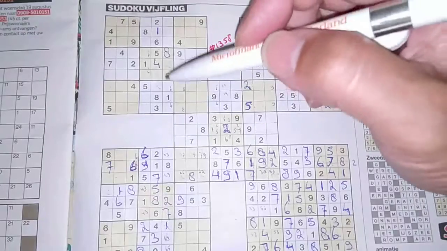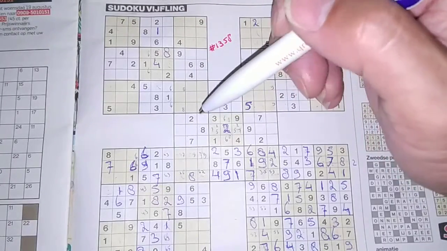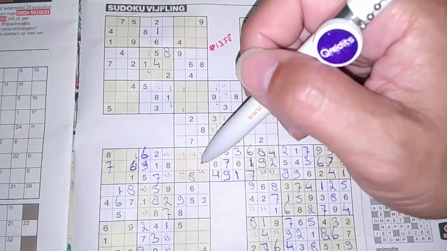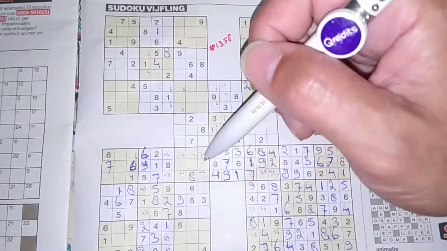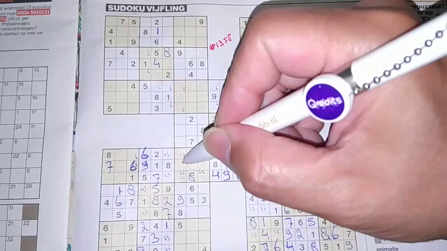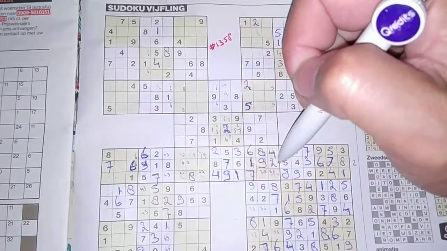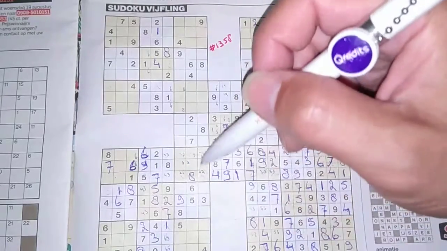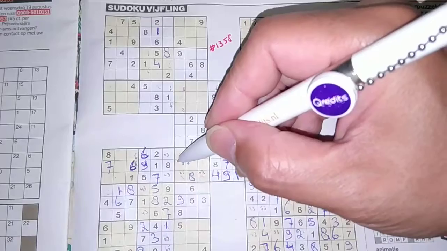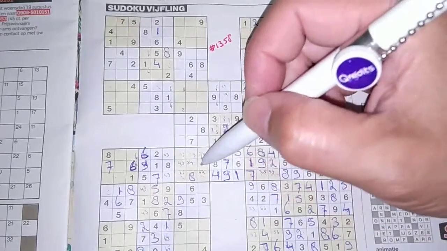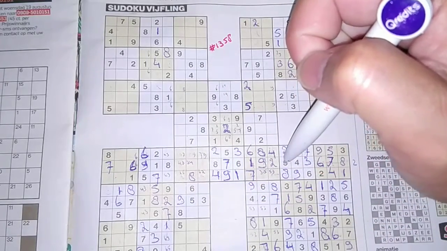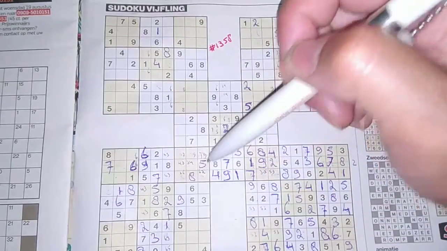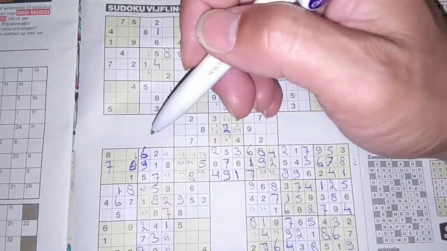Alright. 3. 3 goes here. We have a 3 here. No 3 there, so the 3 could be here or there. In this row, 3 is missing, the 4 is missing. We see here also a 4, so no 4 there. We have a pair, the 4 and the 3, so 1 box left in this row for the number 5. 1 box left in this row for the number 2.